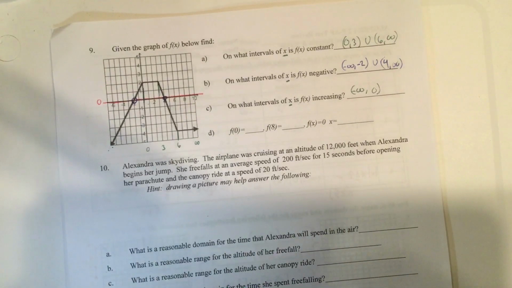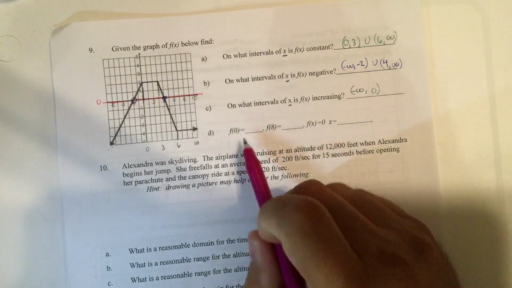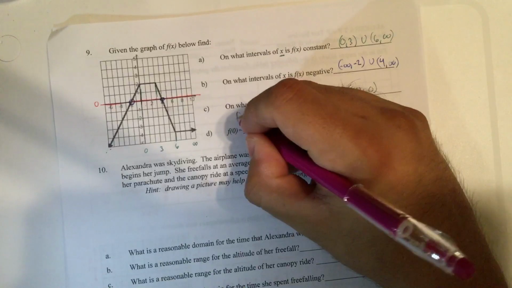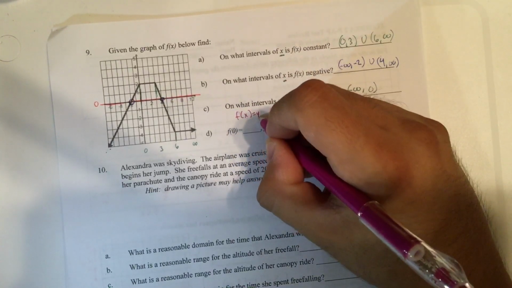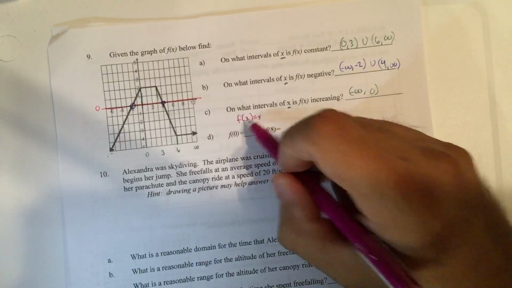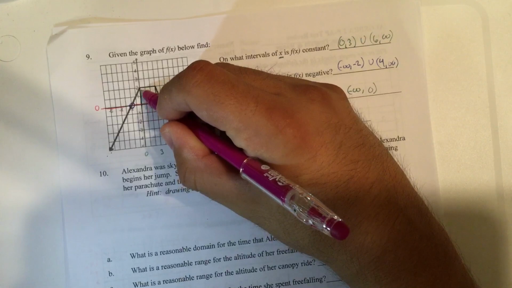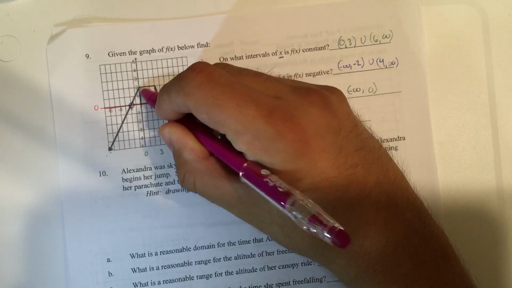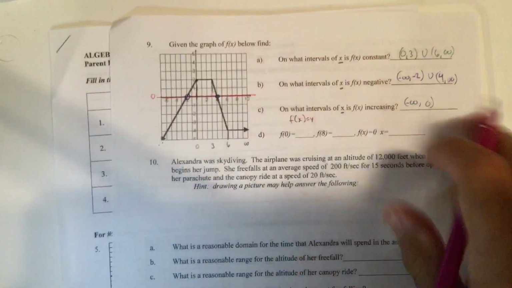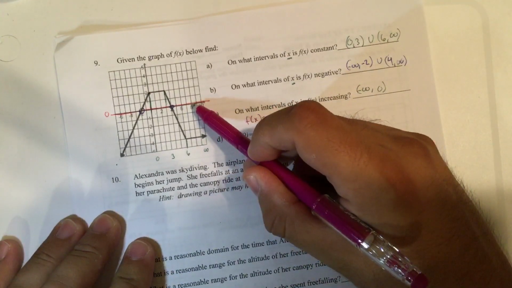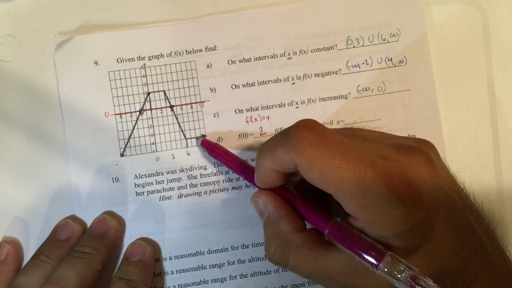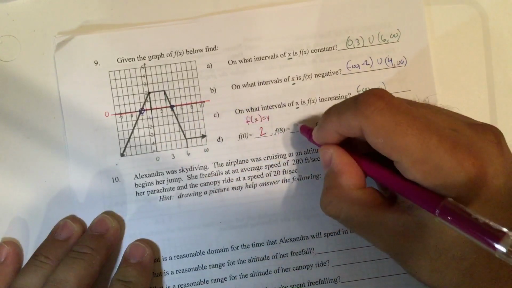All right, next thing for these intervals, f of 0. If you recall, we're talking about f of x equals y. So if I give you x, I want you to find y. And if I give you y, I'm asking you to find x. So we go to x is 0, and if we go up, we see we hit the graph right here at this point, and at that point, y is 2. For the next one, f of 8, so I get to 8, I go down to the graph, it hits it right here, the y value is 4.